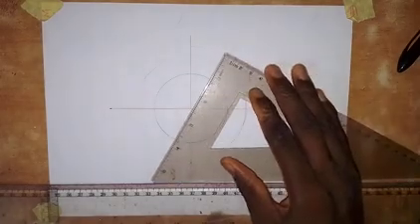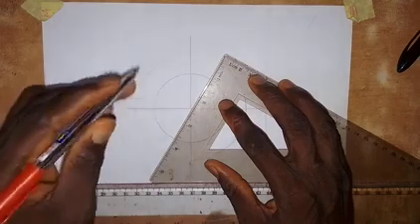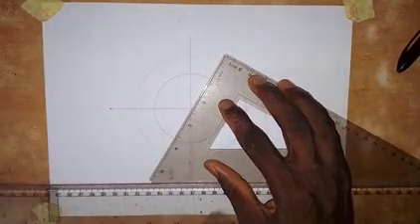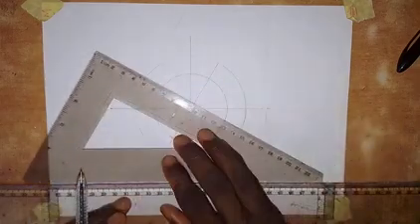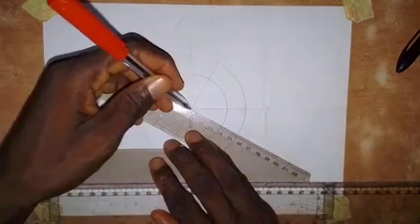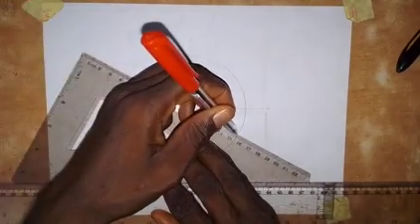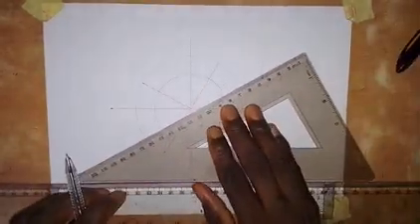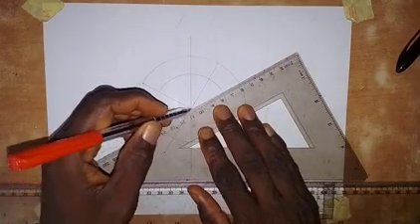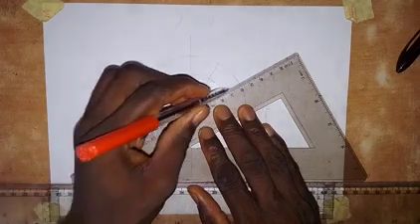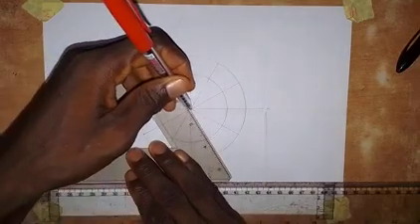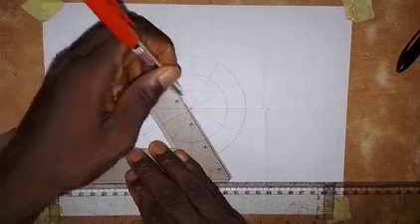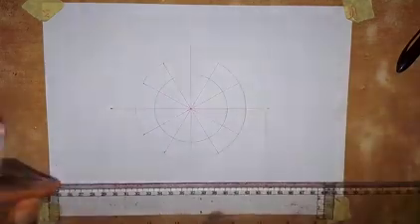Alright, so we have to divide the circle into 12 equal parts, as I said, with the 30 by 60 degrees set square. We can go on and divide the circle into 12 equal parts as I'm doing it here. We slide it to this side and then we draw from here to here. I decided to show us how to do this because we may have someone who is new to this channel and watching this video, so we do it together at once. We draw from here to here, so we have divided the circle into 12 equal parts, as you can see here.